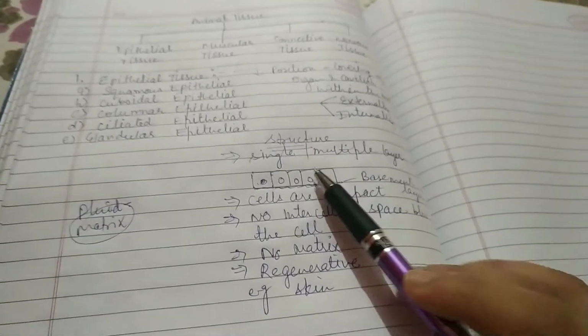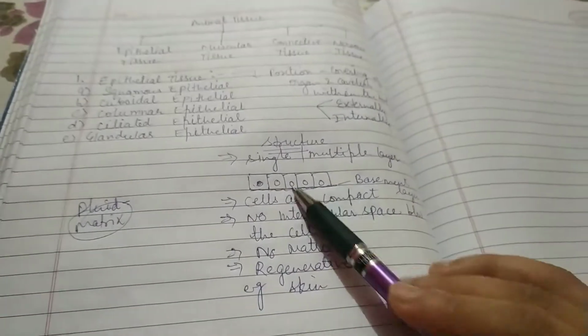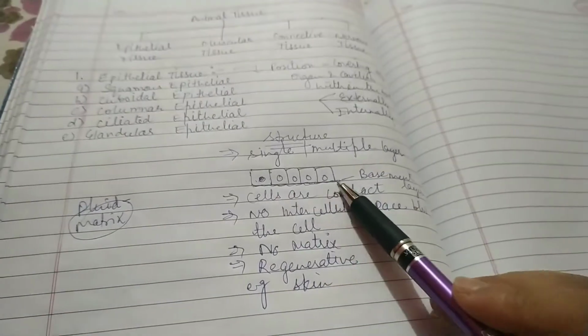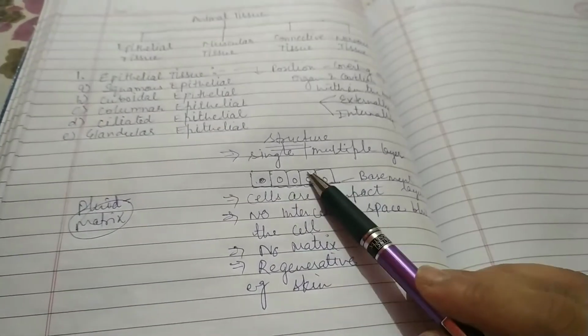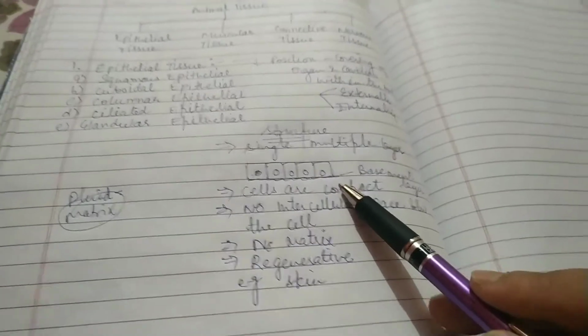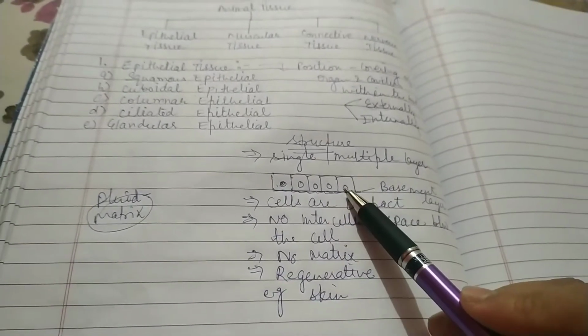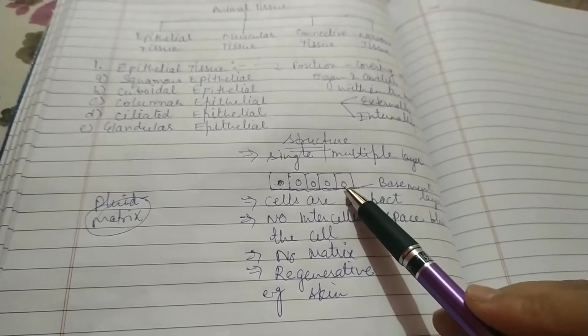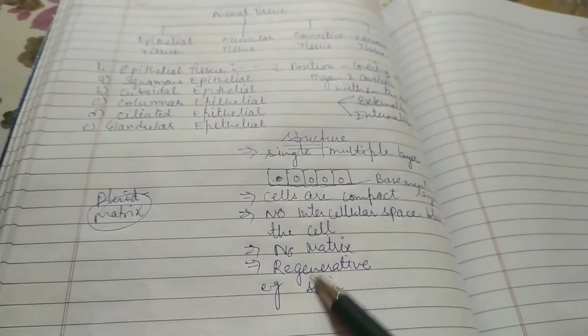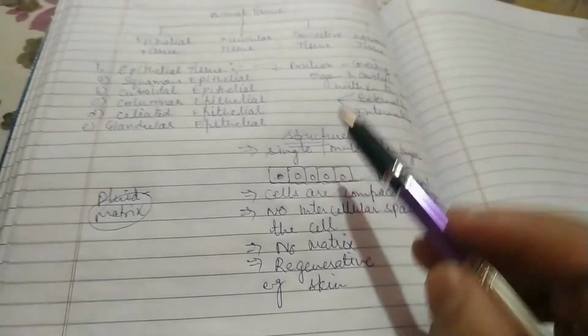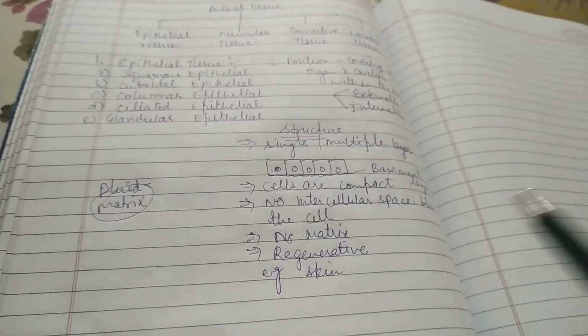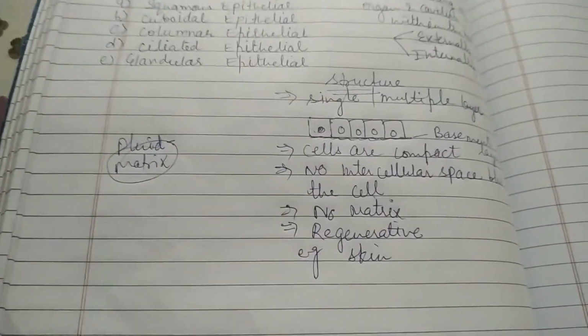Structurally, the cells are compactly packed with little intercellular space, so there is no matrix present, and it can regrow, or is regenerative. It can be single layered or multiple layered. I hope this is clear to you.